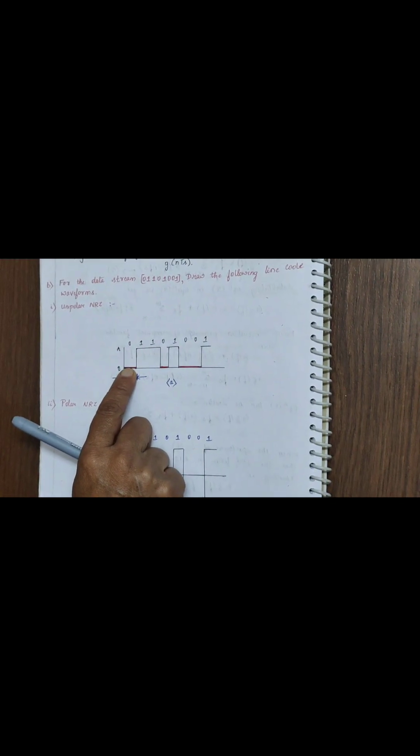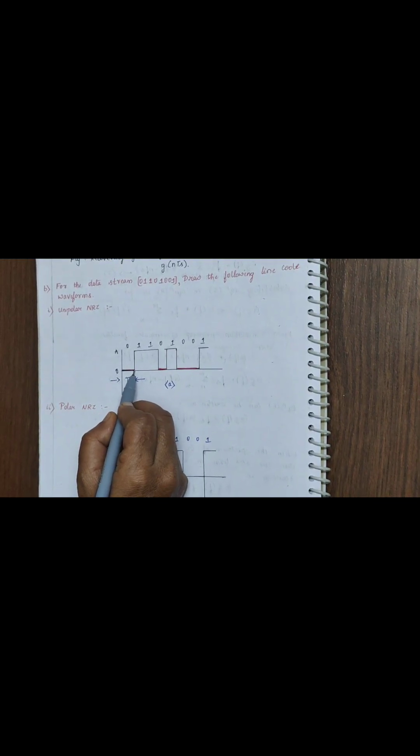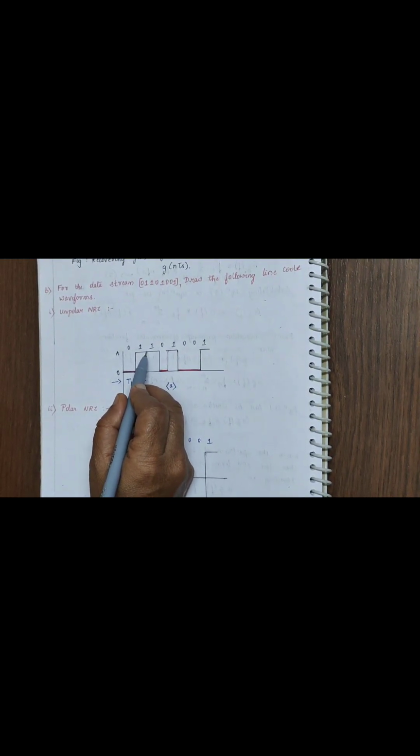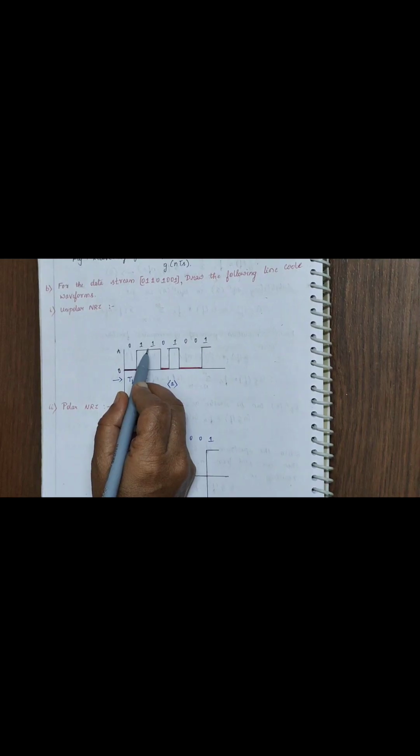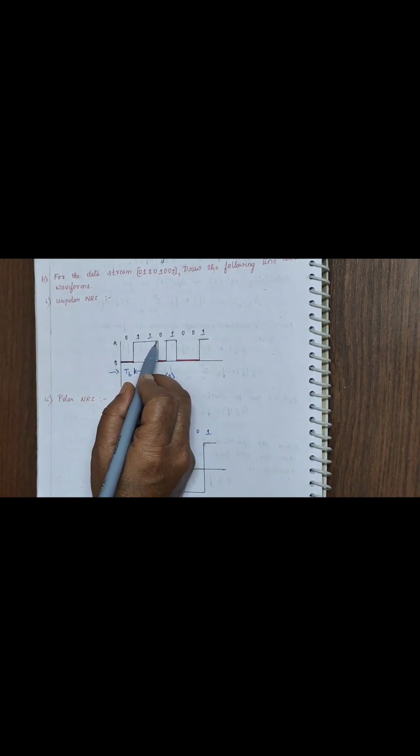Unipolar means only one polarity, that you need to remember. Symbol 0 is represented by 0, symbol 1 is represented by 1. So we can see that 0 is represented by 0 and symbol 1 is represented by 1. For the next bit duration, again we have bit 1, so again symbol 1 is represented by 1.